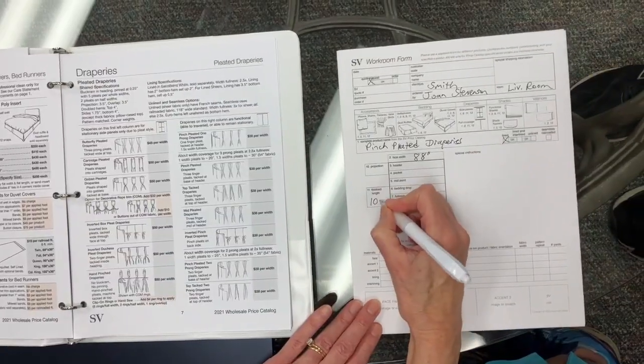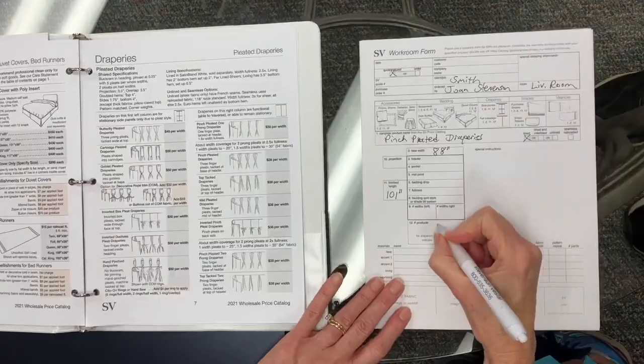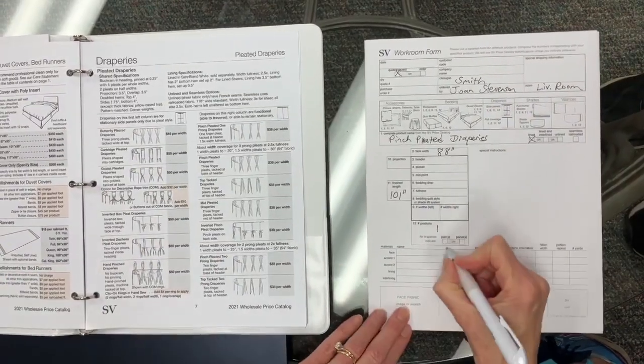And then it says number 11, the finished length. Okay, and I know that's 101. Okay. So 101 inches. And then number 12, very important, the number of products. Are you going to do a pair? Is this like where you're going to have split in the middle, or is it going to be a one-way draw? Split in the middle. It's going to be very traditional. All right. Then you'll put one and pair. Okay, and that's important because the panels would be completely different.